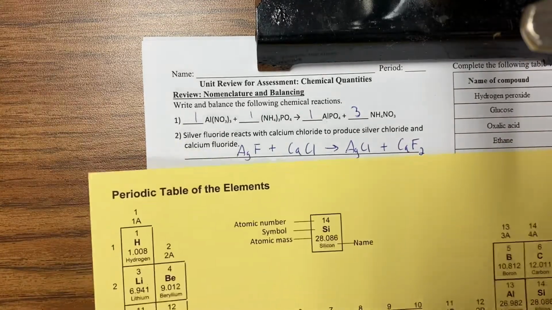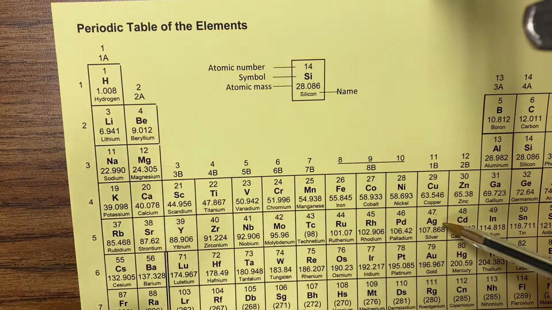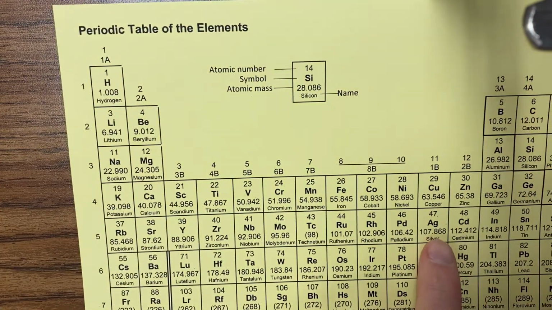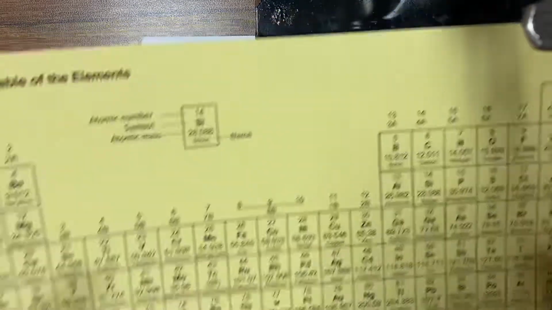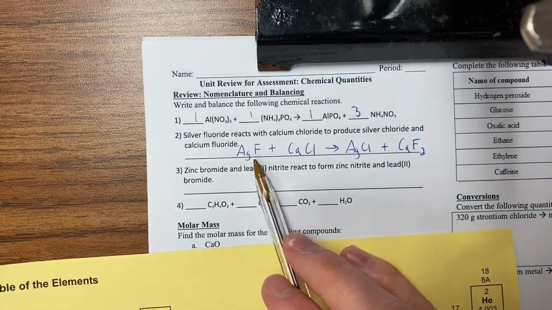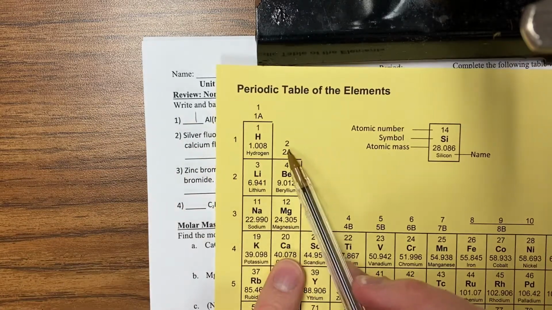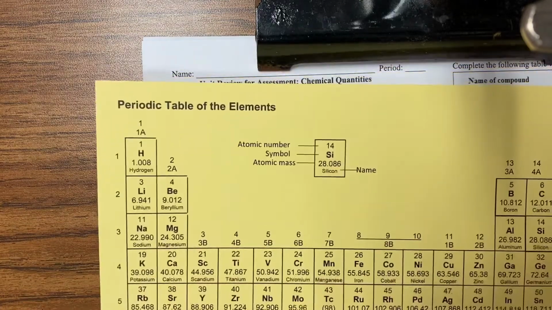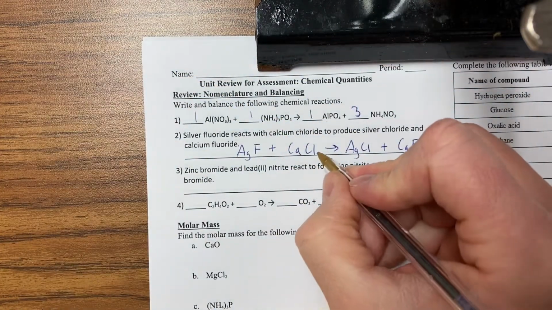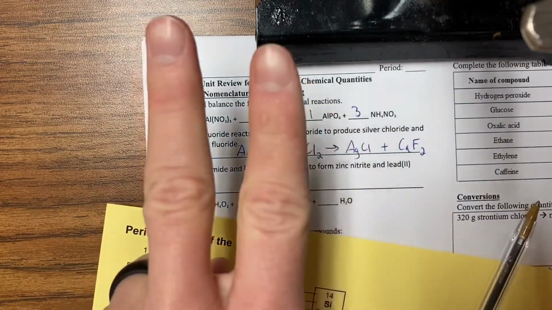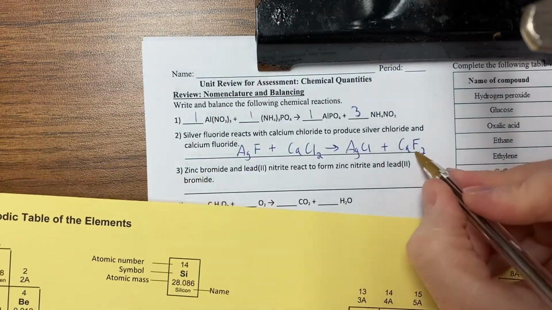Well, look over here. Silver, we're supposed to memorize, silver actually has a charge oxidation number of +1, and fluorine has an oxidation charge of -1, so those would cancel out. Hence we're just going to write AgF. Now calcium chloride, calcium is over here, it has a +2 charge, and then chlorine would have a -1. So if I take those charges, calcium is a 2, chlorine is a 1, we flip them, that's why we end up with this. And same thing over on this side.